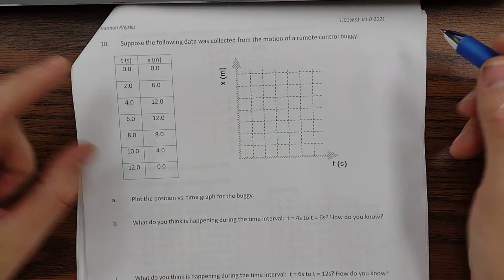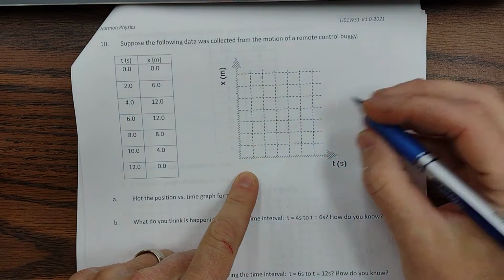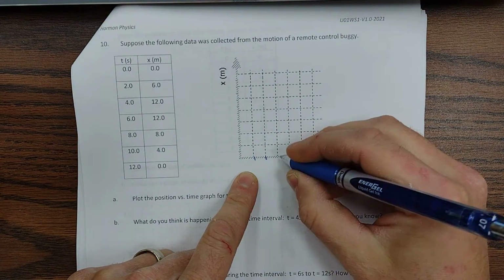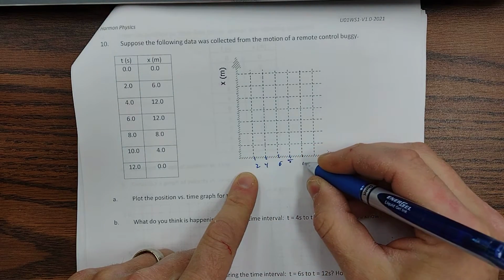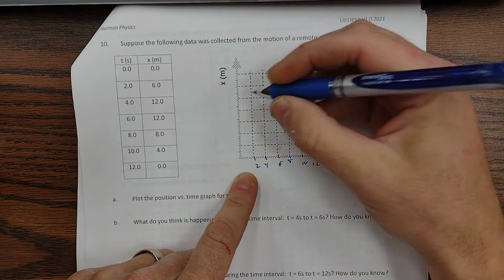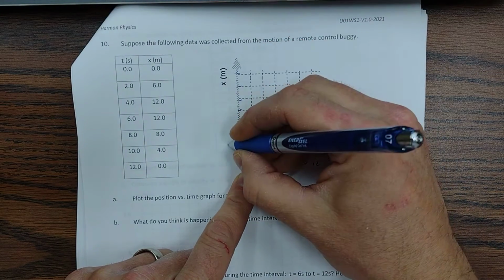Alright, let's finish up this worksheet here. Remote control buggy, so you've got to put the scale on here. 1, 2, so 2, 4, 6, 8, 10, 12 seconds. 2, 4, 6, 8, 10, 12 meters.